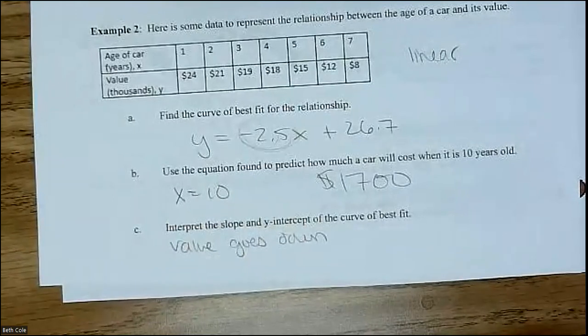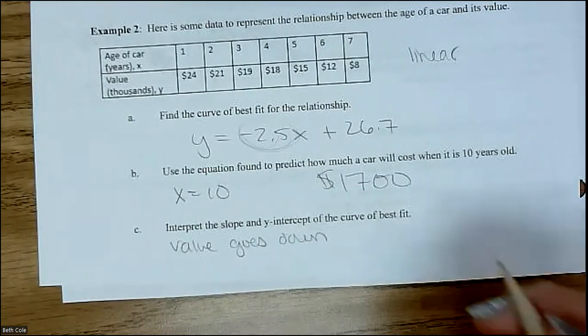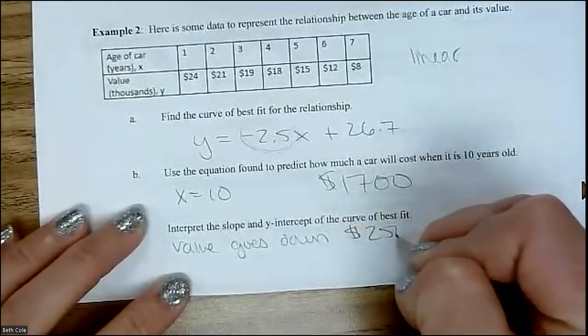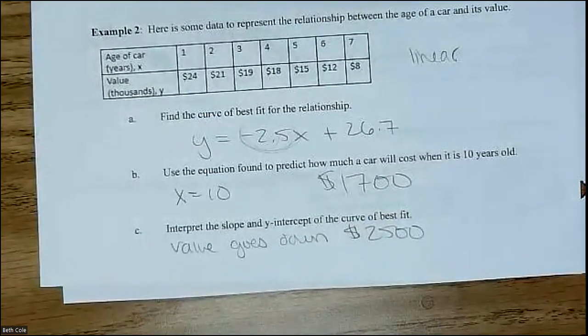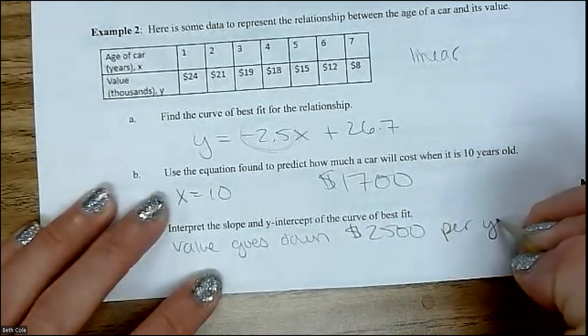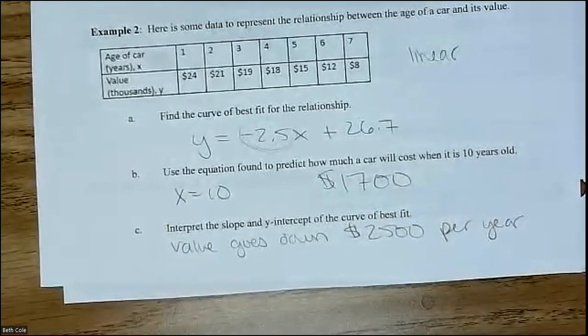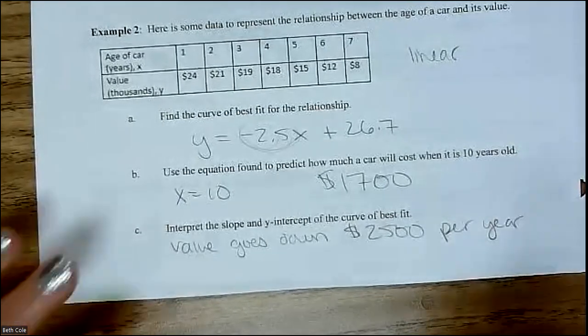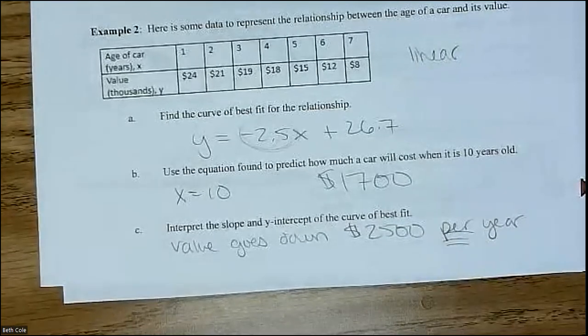Hold on. Value goes down. Now it's not going down $2.50. It's going to go down $2,500. And then what's the important word in the explanation for slope? Per year. The value goes down $2,500 per year. Per is the really important word there. Okay, go ahead. What was your question?